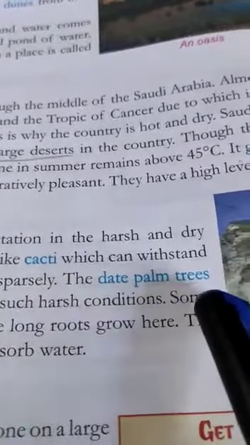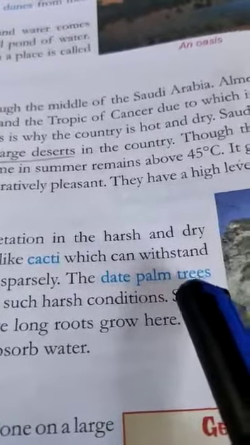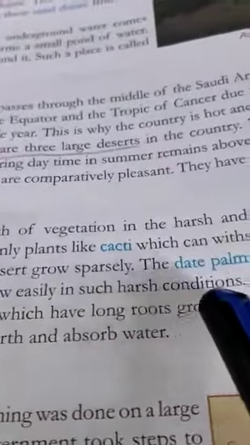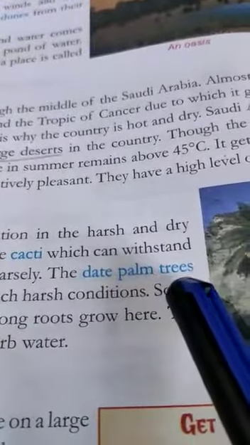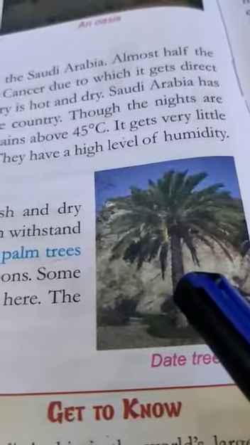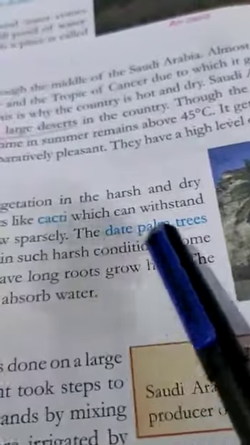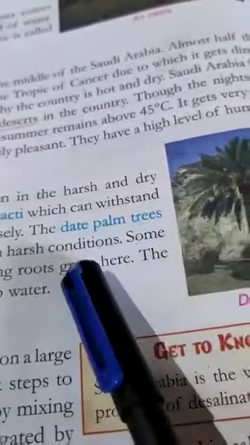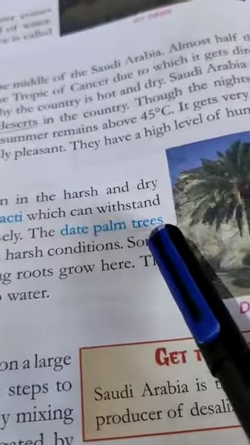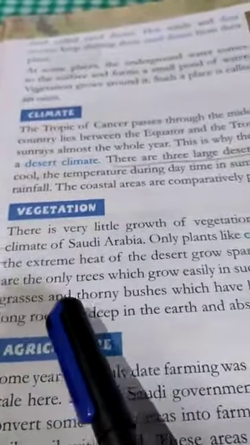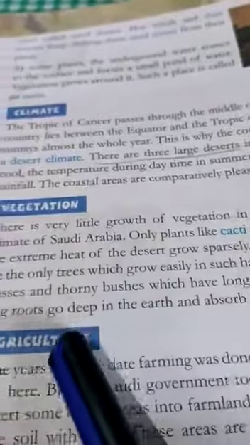The date palm trees can also grow very easily there. Date palm means like khejur, but not the small one, the big one. You can see the plant here, and it is very nice and good for health too. They export the dates, not the trees but the fruits, to other countries. Okay students, only these can grow easily.